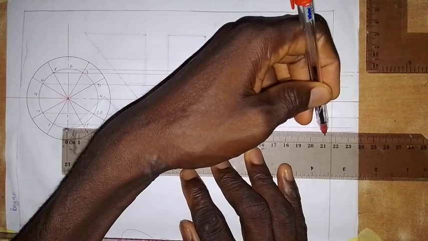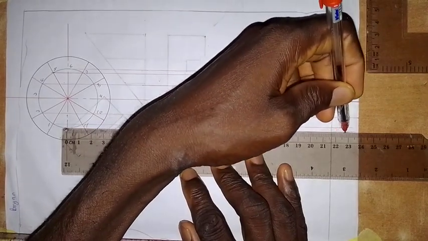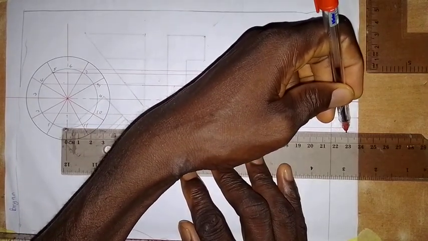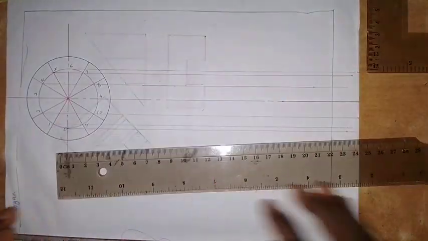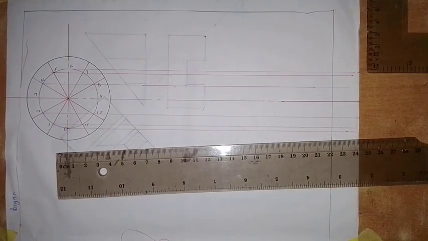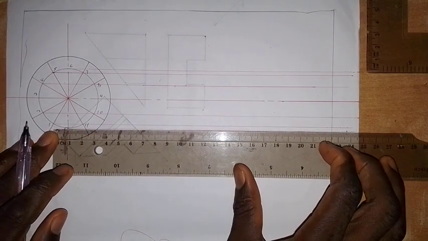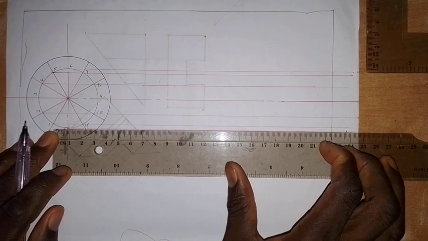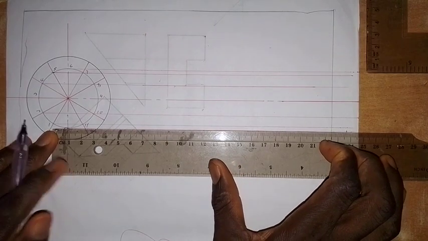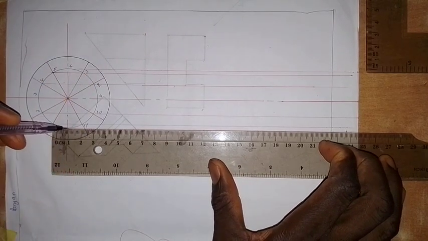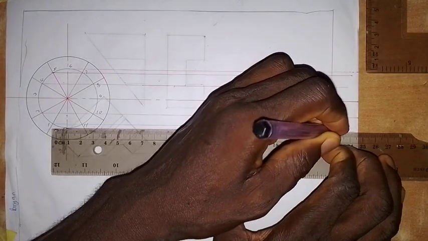So 219 millimeters, this is 200. So 219 millimeters is here. So I have it at this point. Okay, so that's 219 millimeters. So this 219 millimeters line, I'm going to make it a thick line. So don't forget that this 219 millimeters is the circumference of the rolling circle, which is the big circle. So I'll make it a thick line like this.